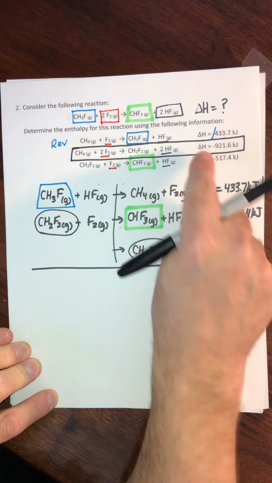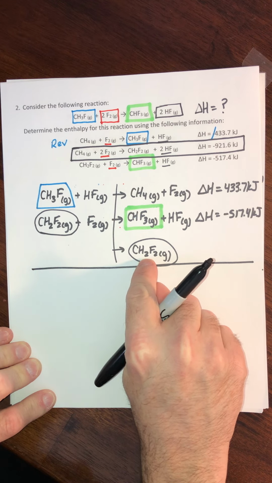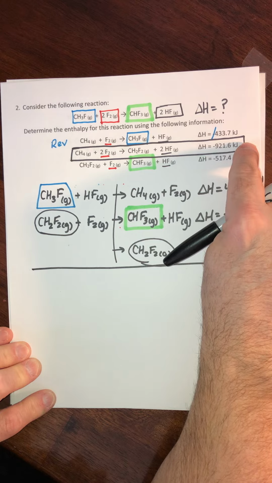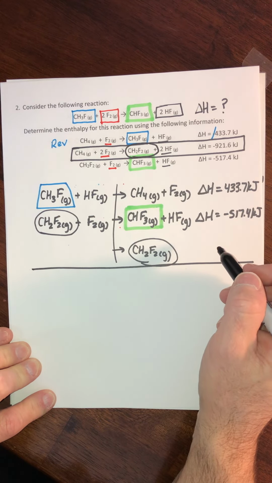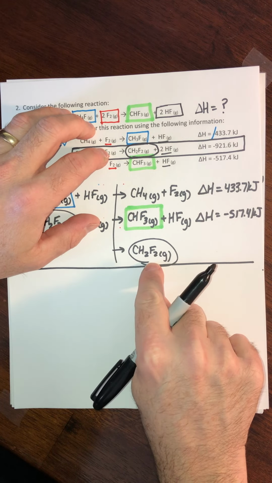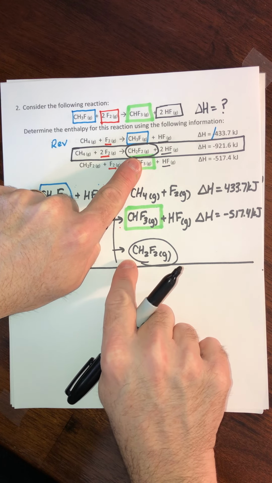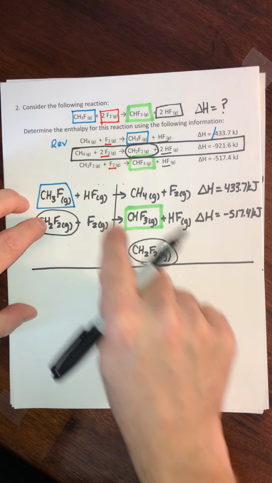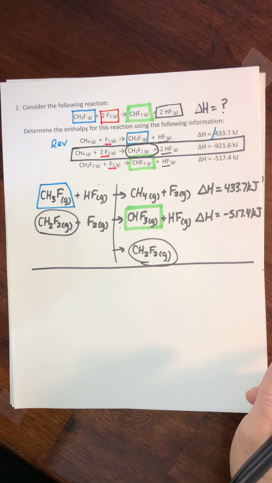Because that last equation needs to be set up so that you have one of these as a product. So if I come and look at this last equation, I can see that it does have CH2F2 in it. Now, turns out life is good. I needed it to be a product, and it is a product. I needed to have one of them, and there is one of them. So this tells me that this last equation is actually written exactly the way I want it.